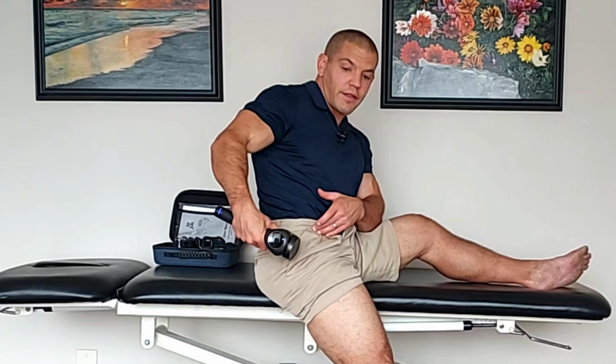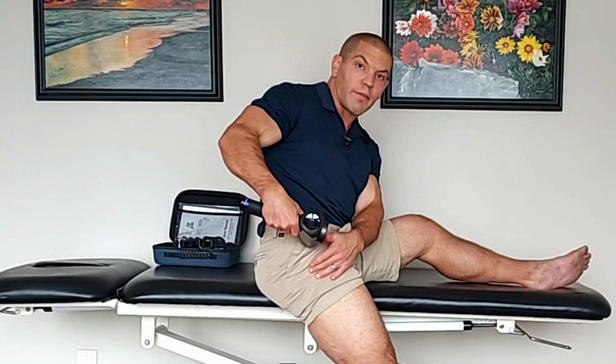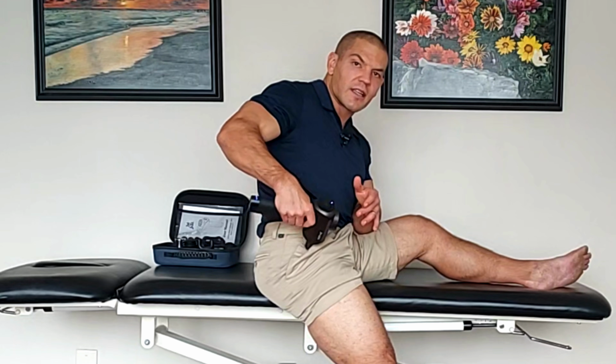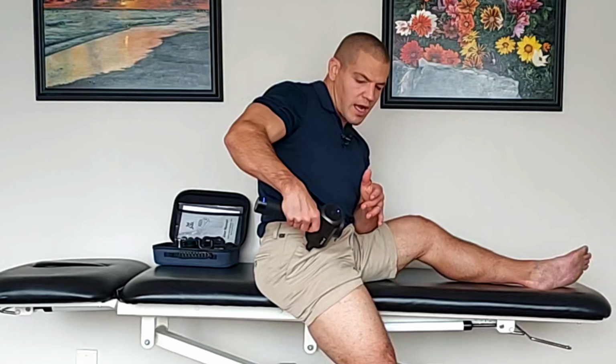Your tensor fasciae lata is going to run right off the bump on the front of your hip. So kind of come to that hip bone or bump on the front of your hip. Between the bump on the front and the bump on the side, that's generally where your tensor fasciae lata is. So hold a little trigger point pressure there on the tensor fasciae lata.